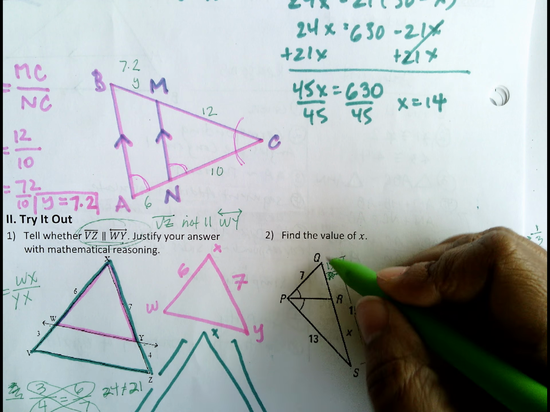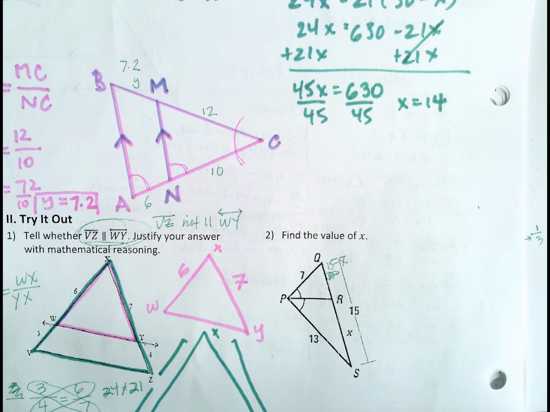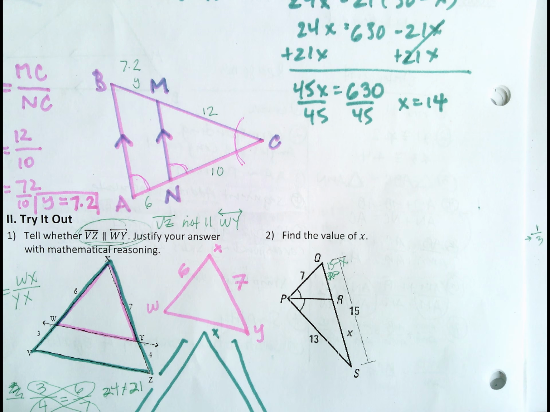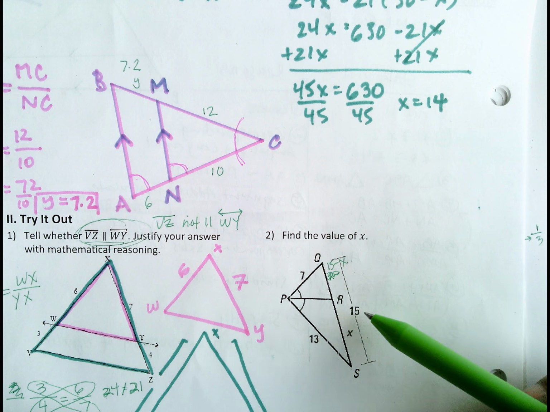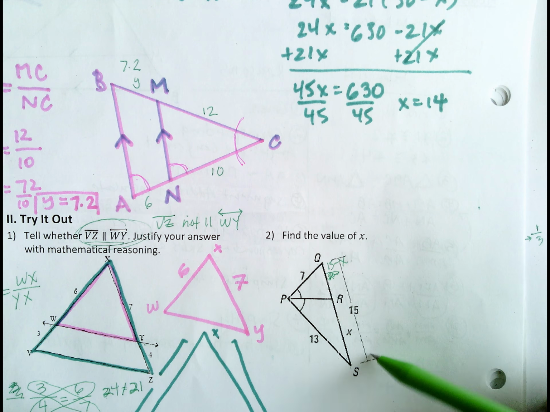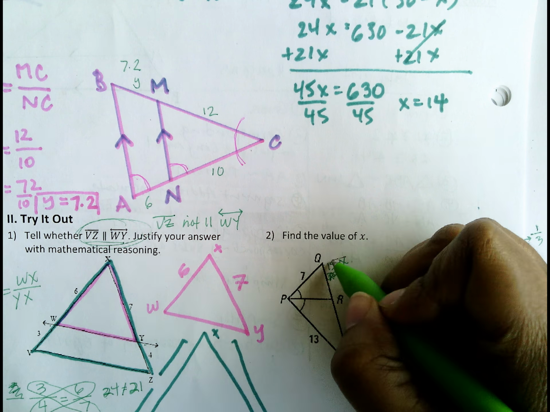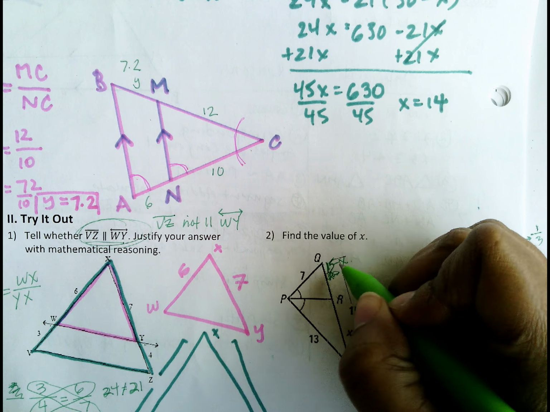That's going to be the length of QR, 15 minus x. So it's basically saying the whole thing is 15, subtract this piece here, and you'll get whatever is left over, and that would be 15 minus x.